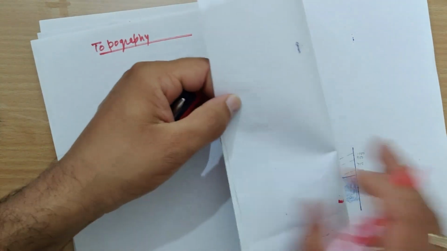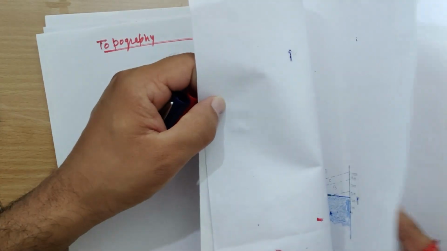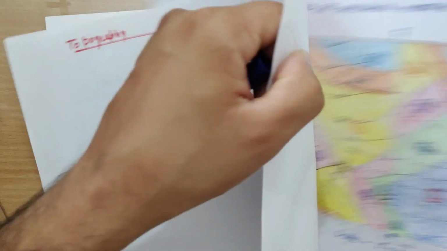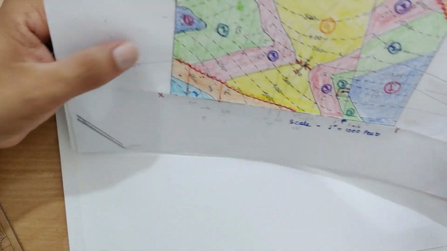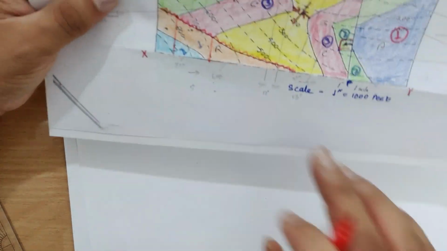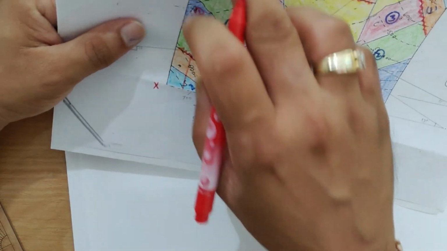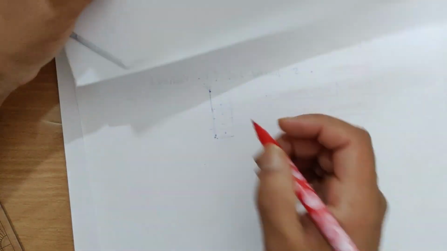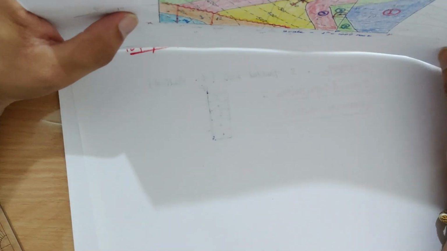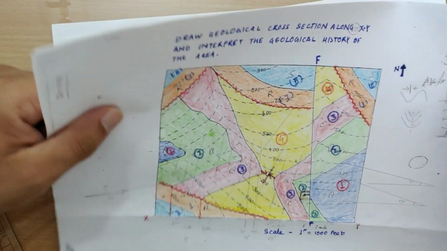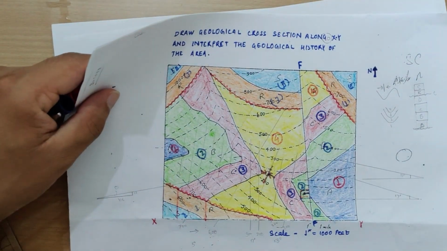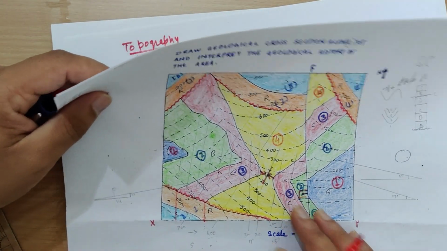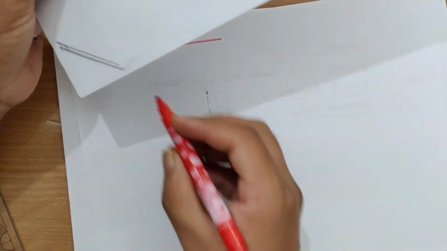So we can see the map. The relief is varying from 100 feet to 1000 feet. So minimum relief is more than 0 feet but less than 100 feet, and maximum relief is more than 1000 feet but less than 1100 feet. Then the structures.